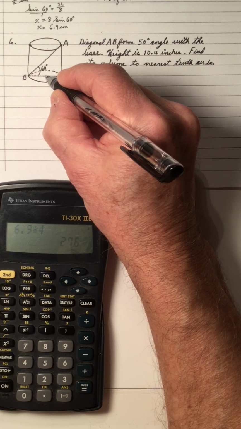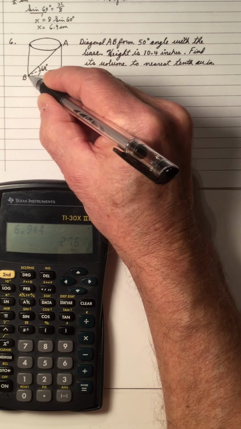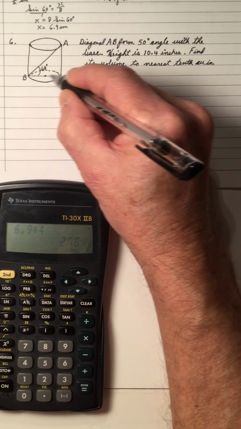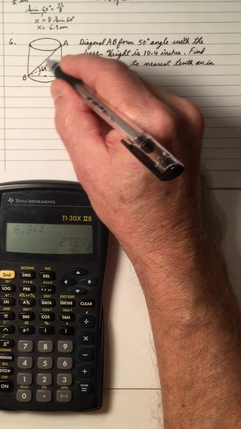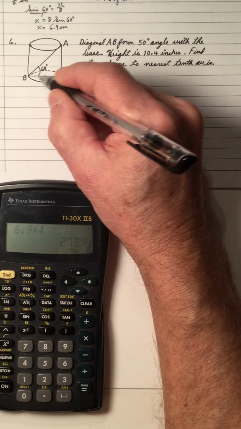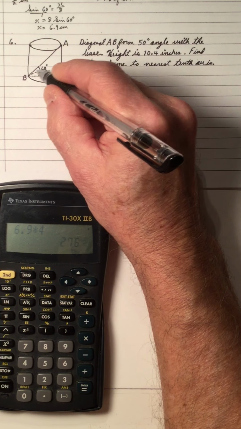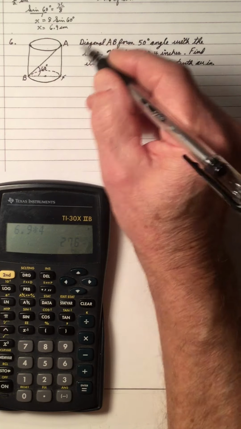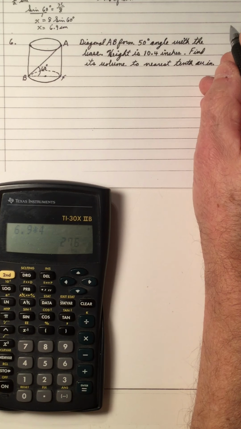Notice that this is the base, so this is your diameter. No matter where this hits down the base, if you draw a diameter from one side to the other hitting this diagonal, then you get the angle.